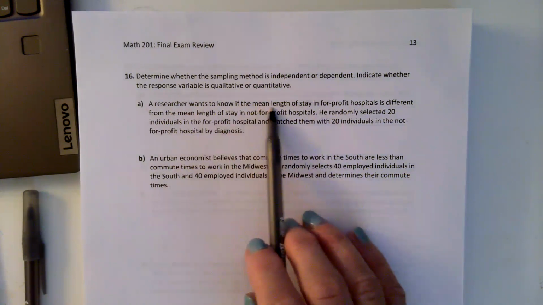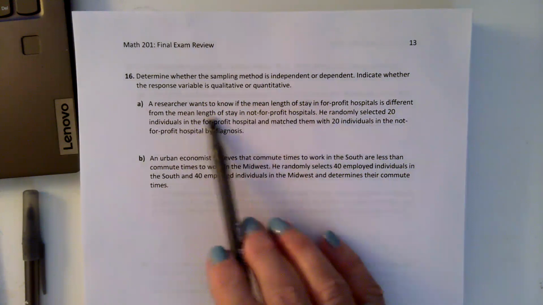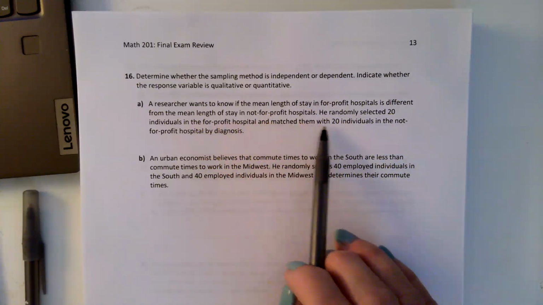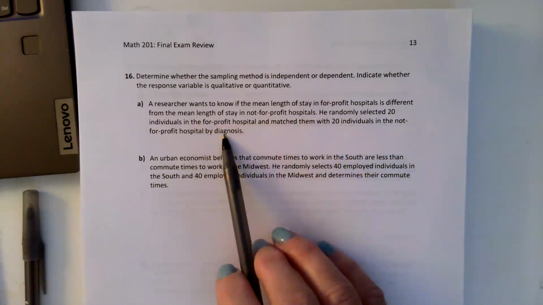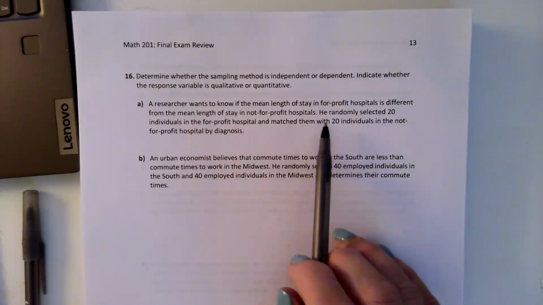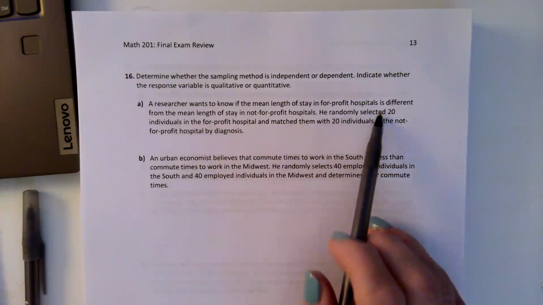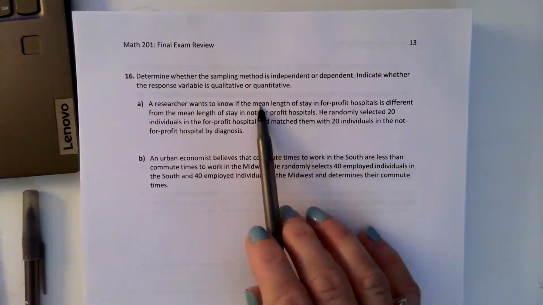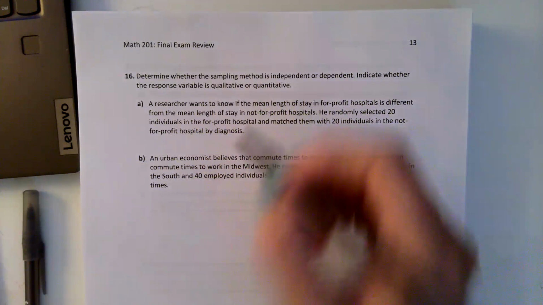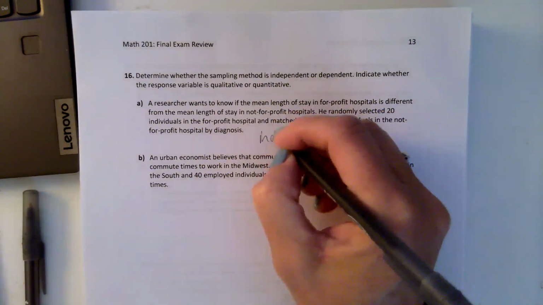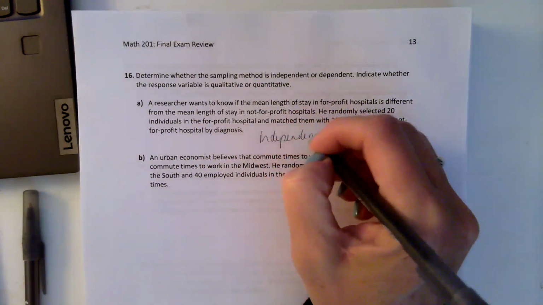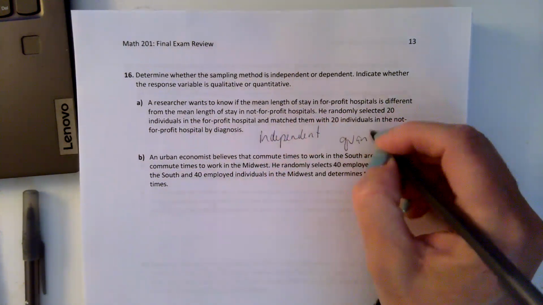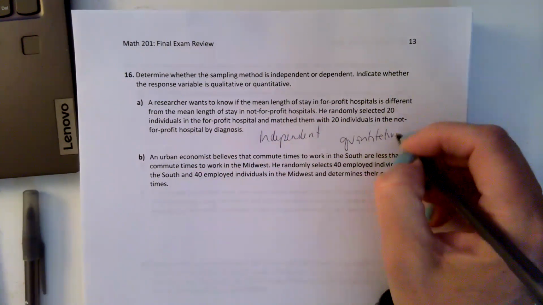So he wants to know if the mean length of stay in for-profit is different from the mean length of stay. He randomly selected 20 in the for-profit and matched them with 20 individuals in the not-for-profit. So it says match them, but you can never actually tie exact individual to individual. So the mean length of stay would have to be independent. And it would be quantitative because they're measuring how long they stayed in the hospital.